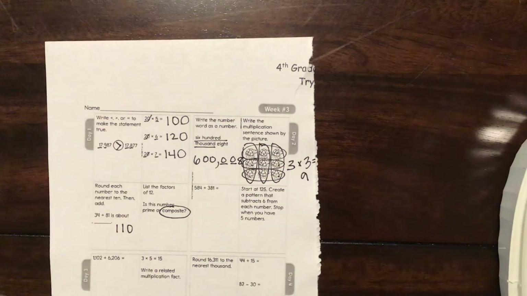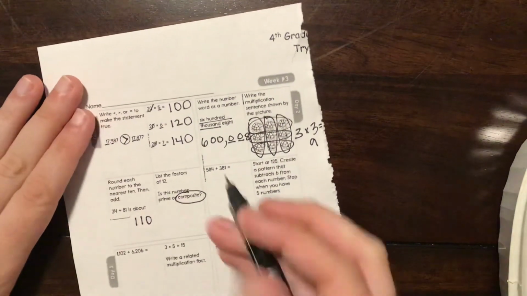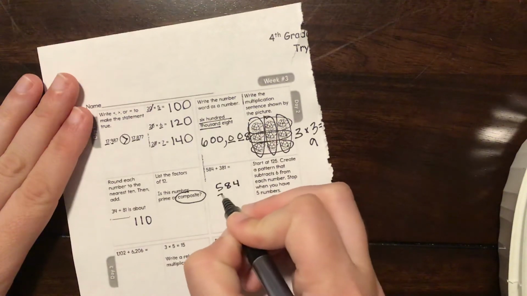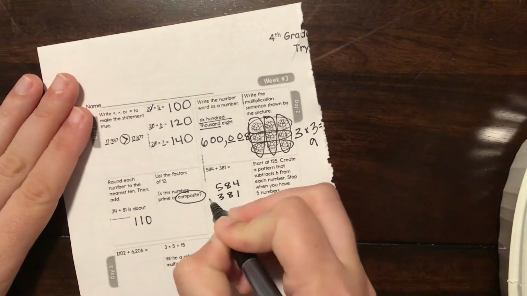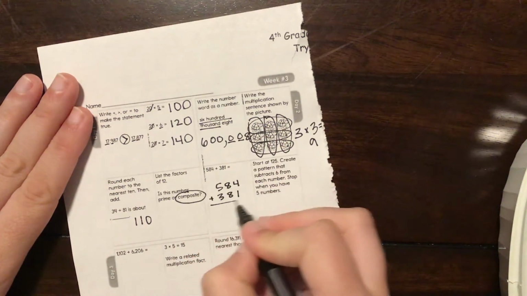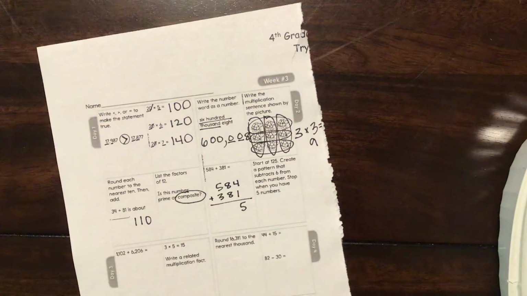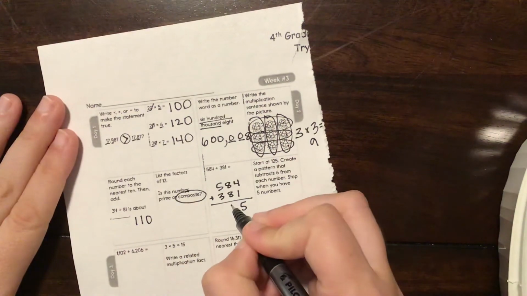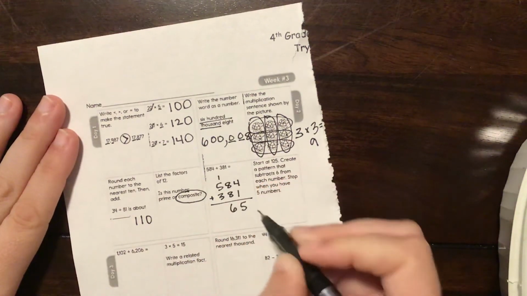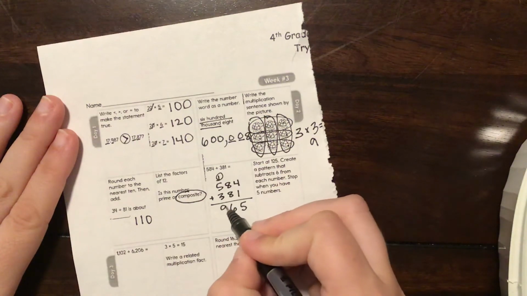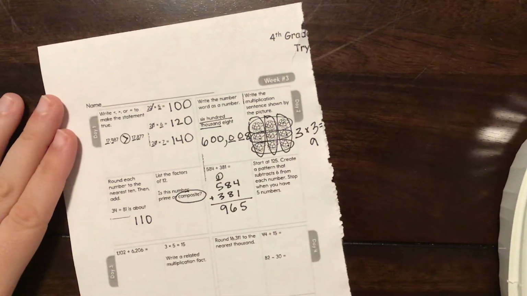584 plus 381. To add these, you would stack them on top of one another and begin with your ones place. 4 plus 1 equals 5. 8 plus 8 equals 16. 5 plus 3 is 8, and that one more makes 9. 965.